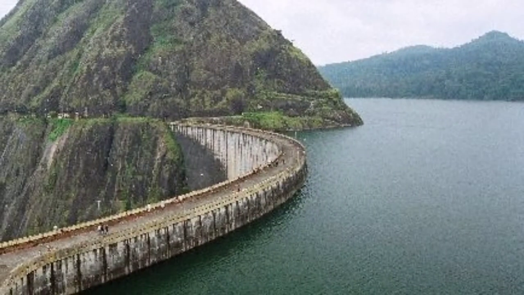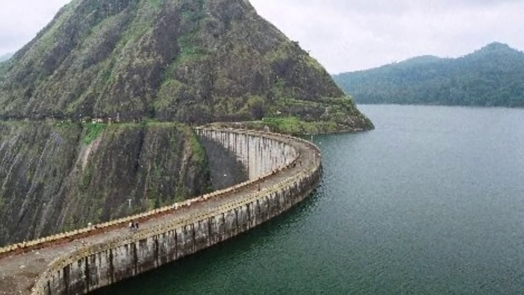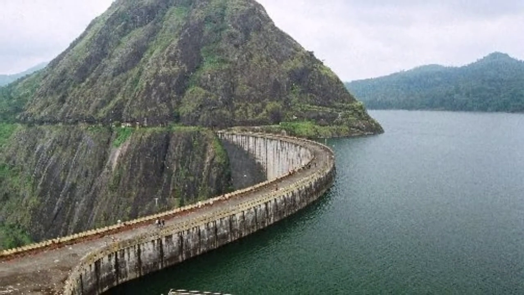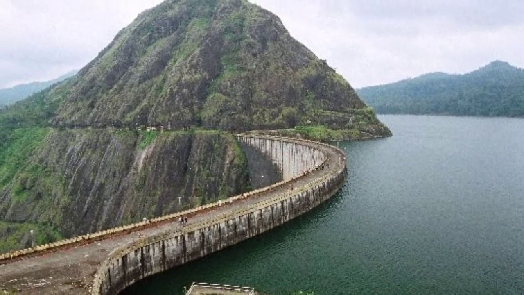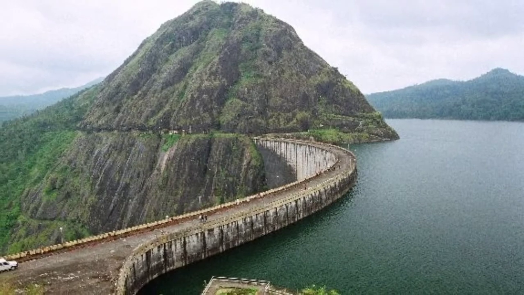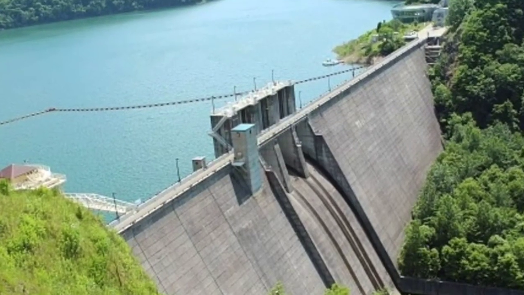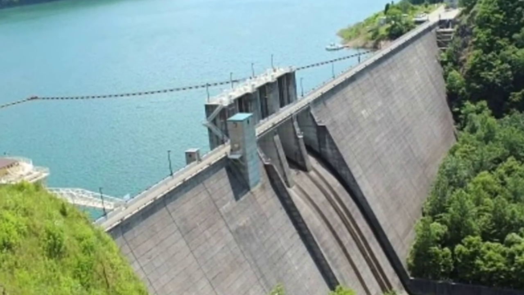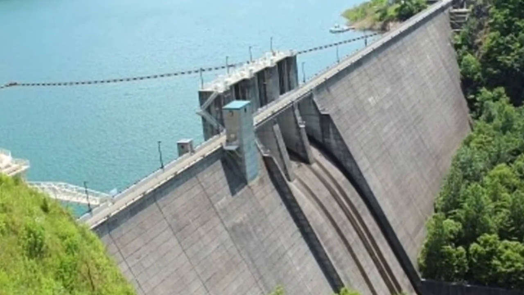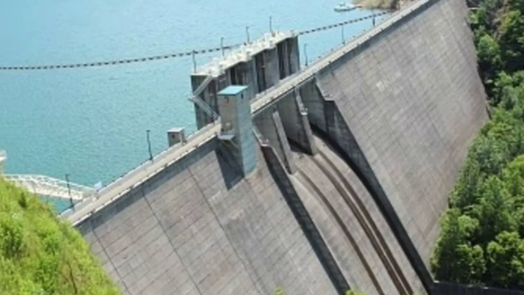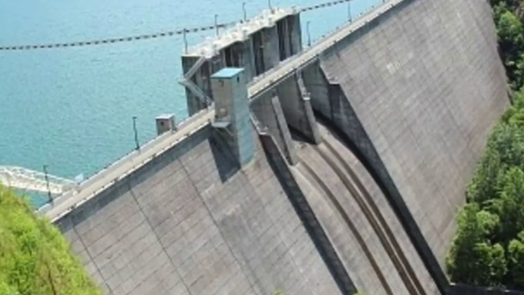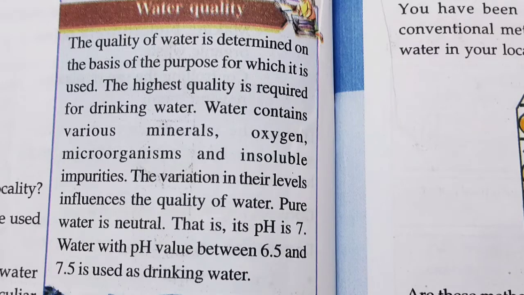Now let us see the next important factor, that is water. Unfortunately, knowingly or unknowingly, we do not react against the pollution of our precious water. Our pure water resources such as ponds, wells, rivers and streams etc. are not free from pollution. The quality of water is determined on the basis of the purpose for which it is used. The highest quality is required for drinking water.